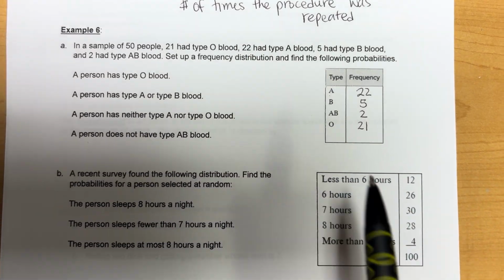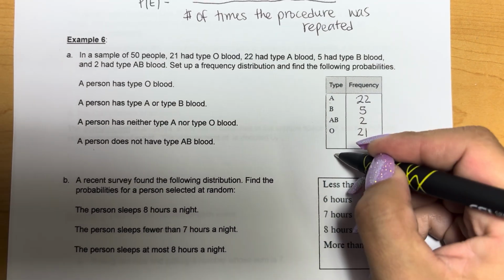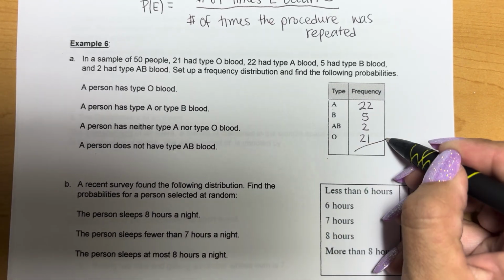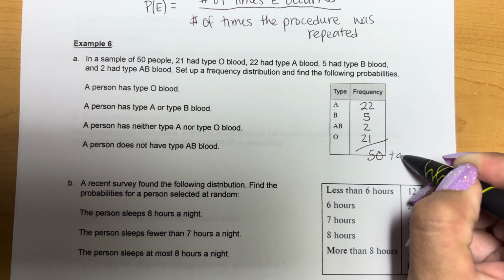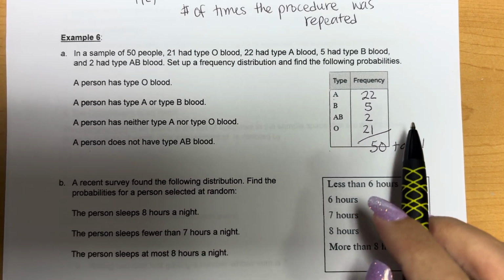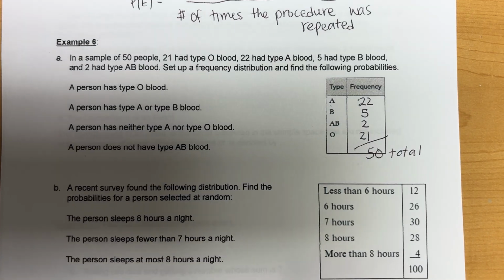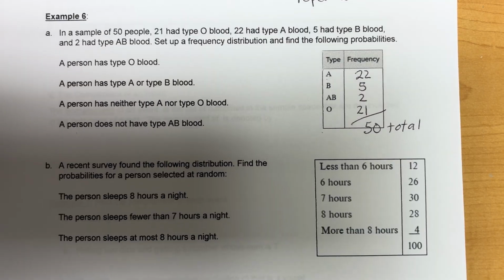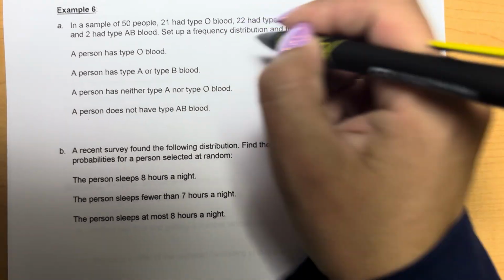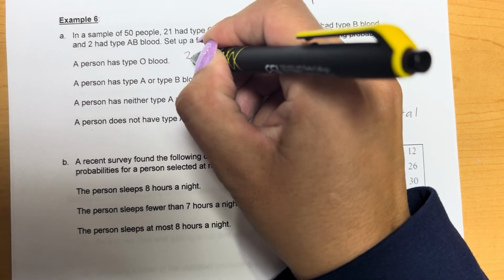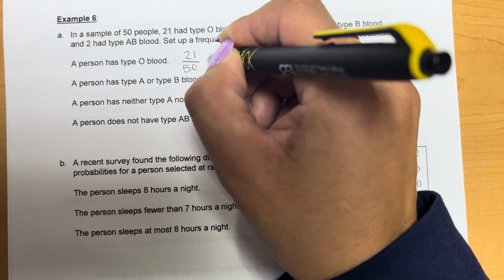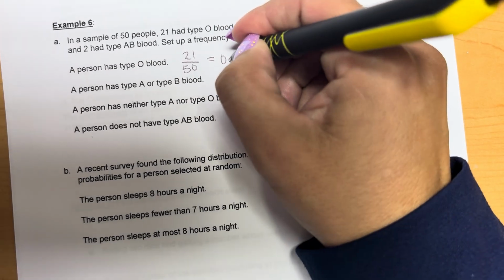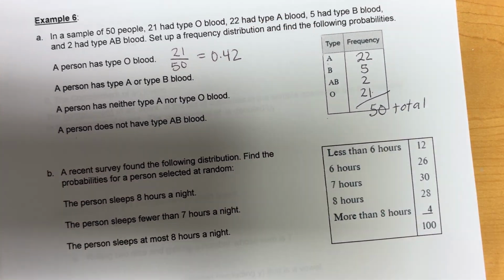Okay. So we're going to total this up. 22 plus, oh, we said we had 50. So total would be 50. Okay. So this is going to be the denominator for our probabilities. So what is the probability that somebody has type O blood? Okay. How many people had type O? That's 21 out of 50. So if we simplify that, that is going to be 0.42. Okay, either one of those.